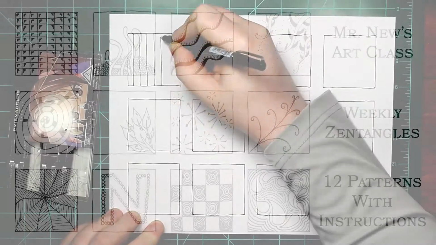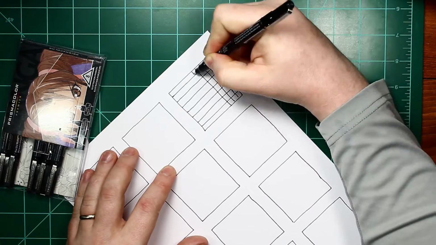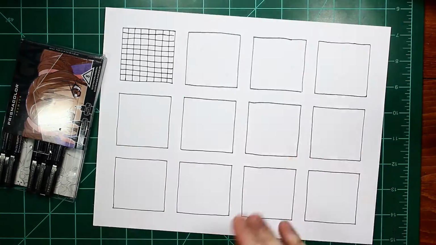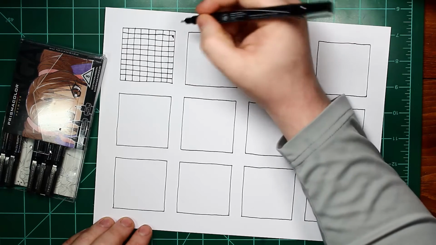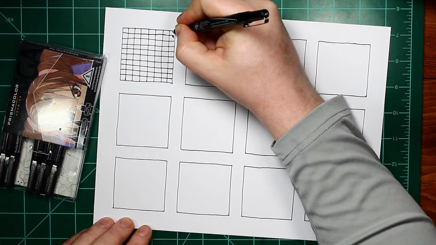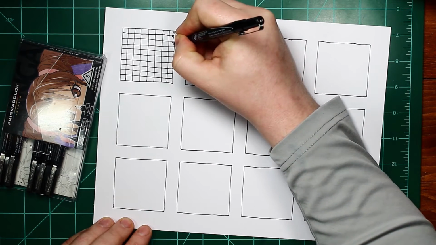For the first pattern, we're going to start with a simple grid of straight lines, and then we're going to make each little box look a little bit three-dimensional by giving each one a little bubble in the top right corner.